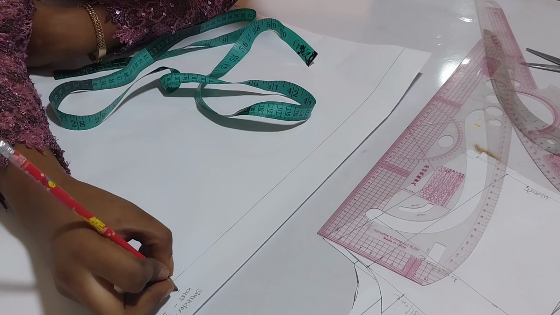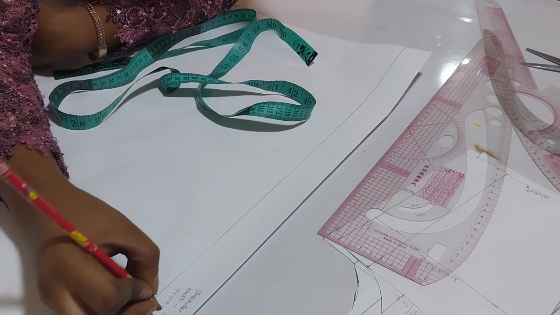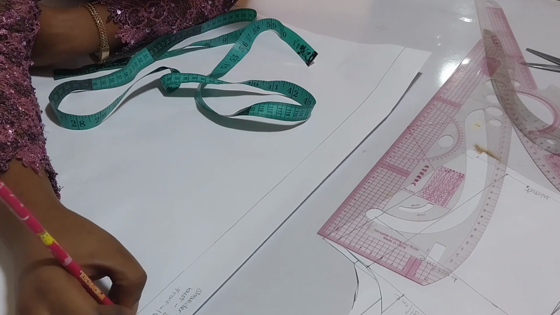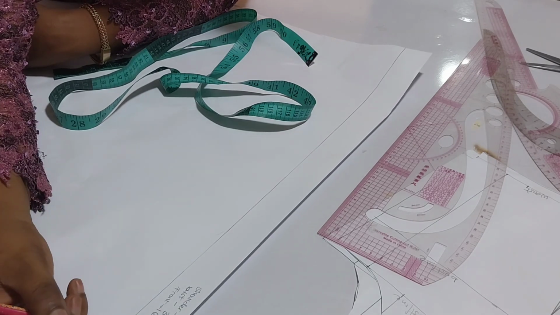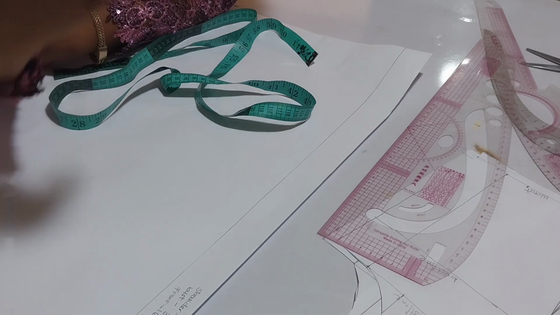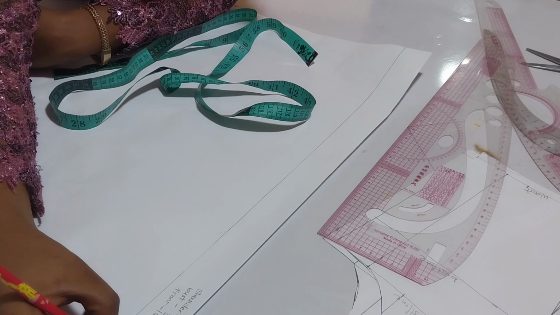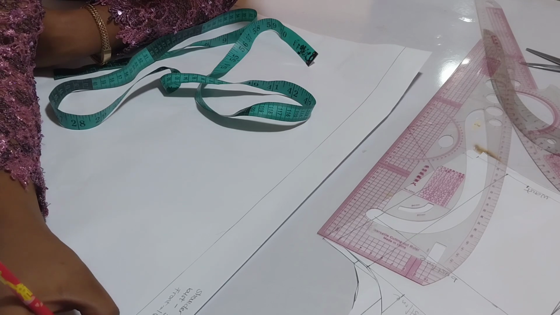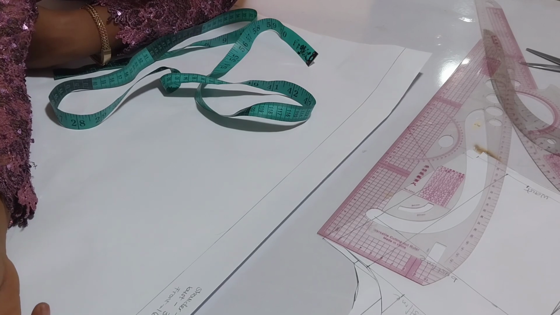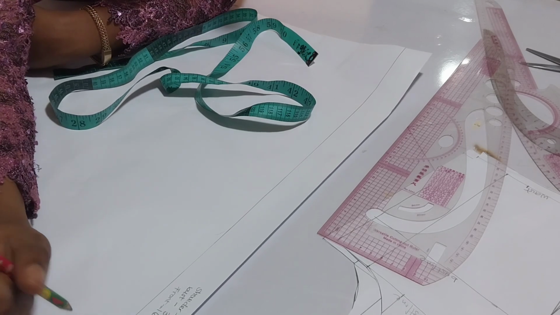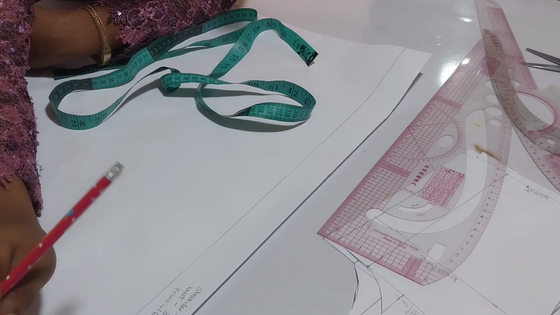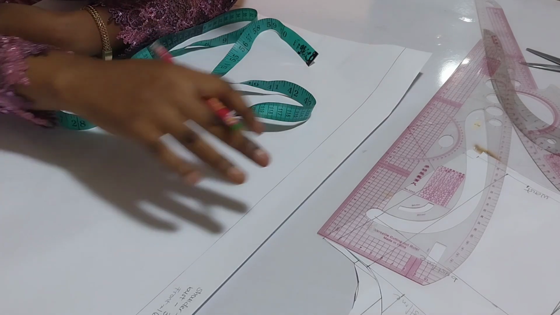Our front half length is 16, while the back is 14. Our waist, I think, was 27. So this will be what we'll be using for this tutorial.